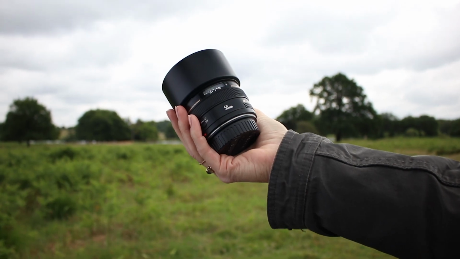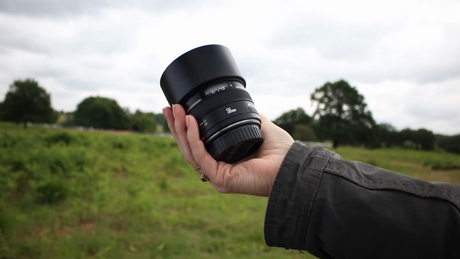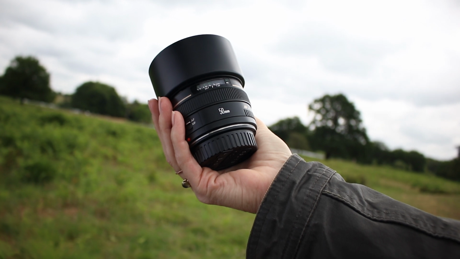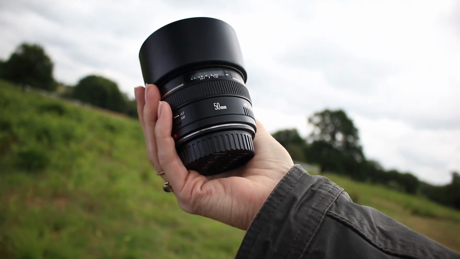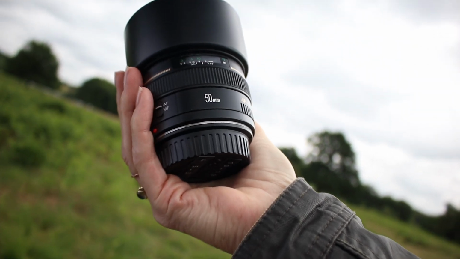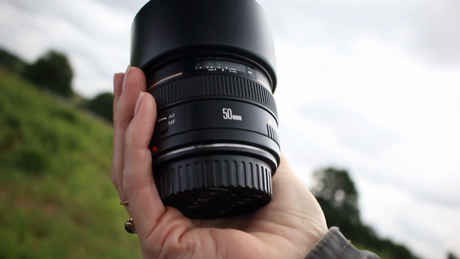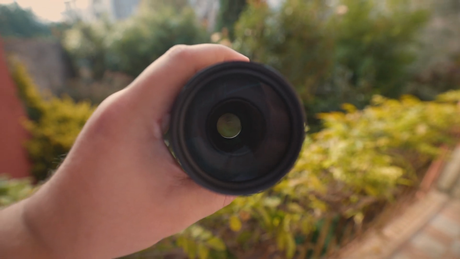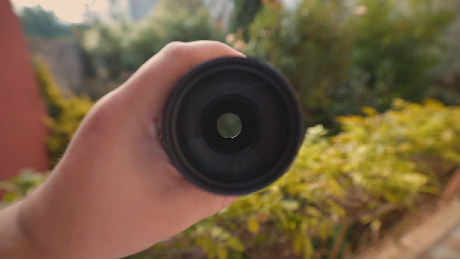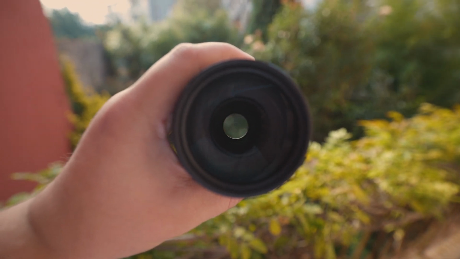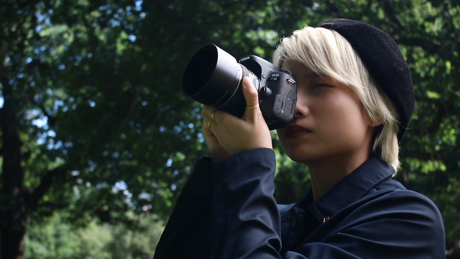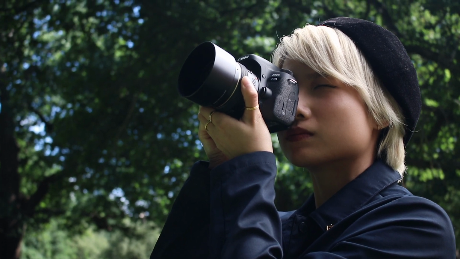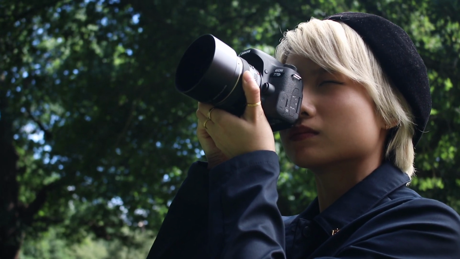What about bokeh? Bokeh is that nice blurriness in the background of a photo which helps isolate the subject from their environment and which makes you look a lot more pro. There are various factors which affect bokeh, but aperture is a pretty big one. The wider the aperture, the blurrier the background. As a result, the Canon EF 50mm f1.4 wins out on this one.